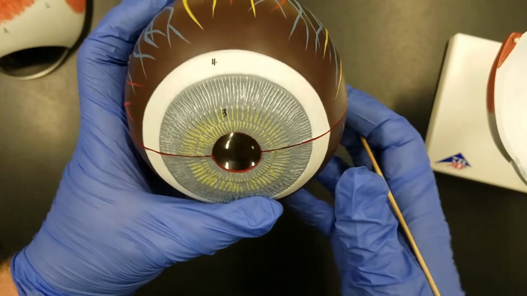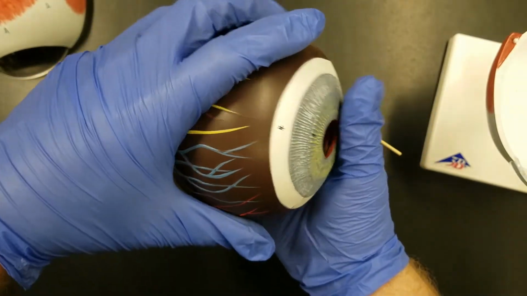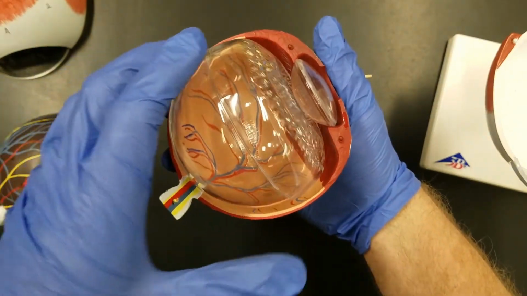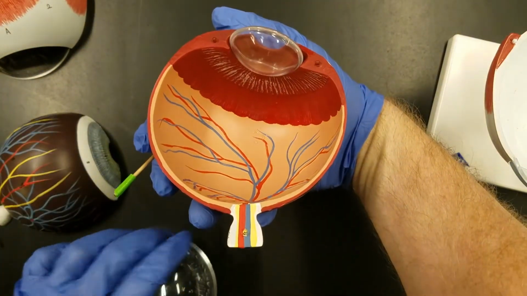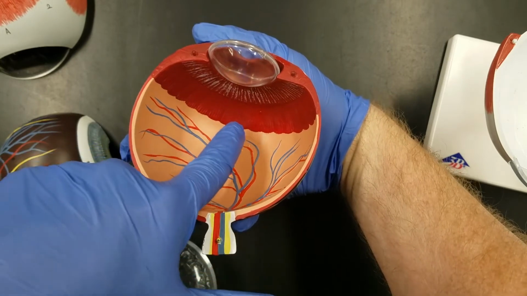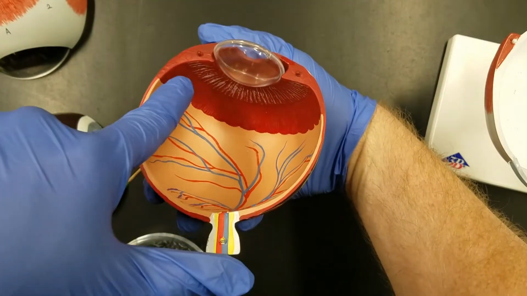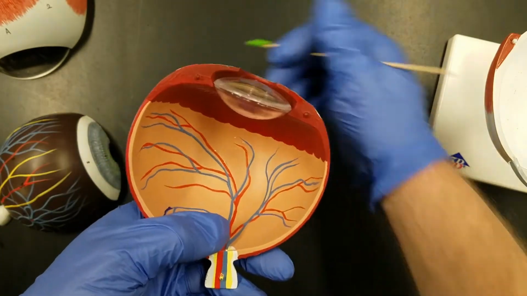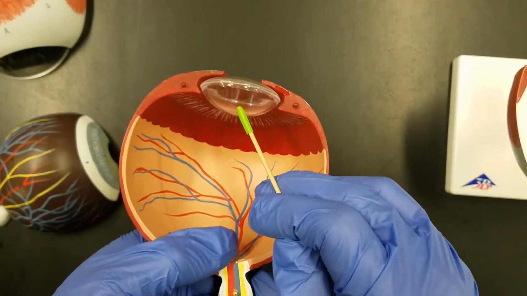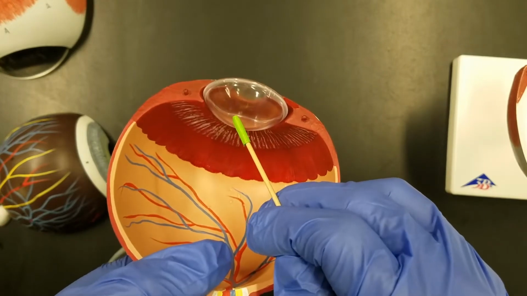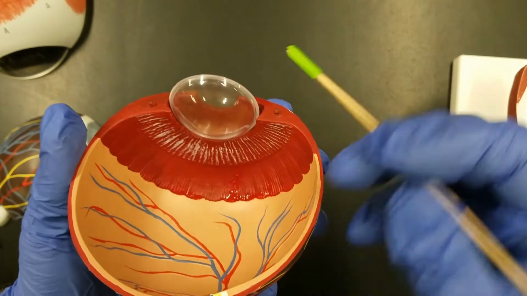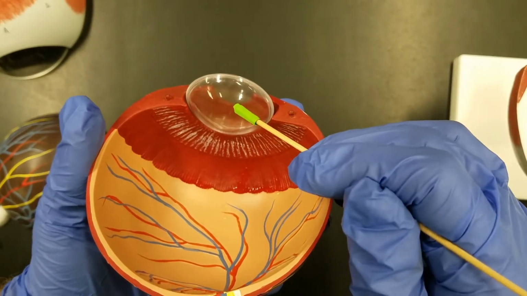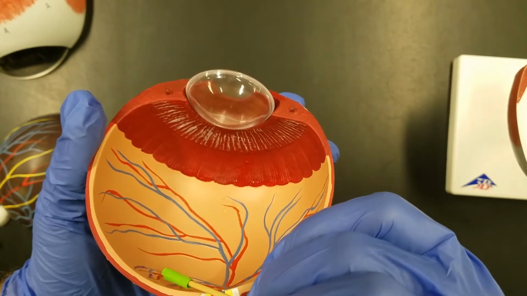Now, if we open the choroid up towards the front, we can see this large, smooth muscle here. Kind of looks like a skirt that's running around underneath of the iris. This is known as the ciliary body. The ciliary body is attached to this part of the eye, which we refer to as the lens. So the lens is responsible for focusing light as it enters through the cornea and passes through the pupil. The lens focuses it back onto the back of the eye.